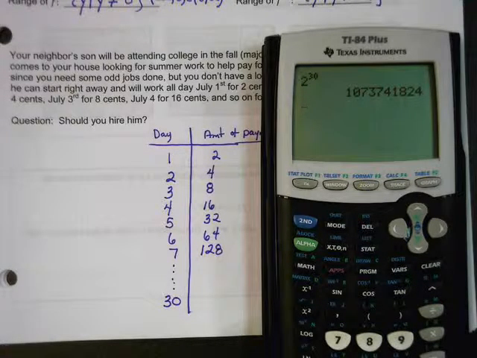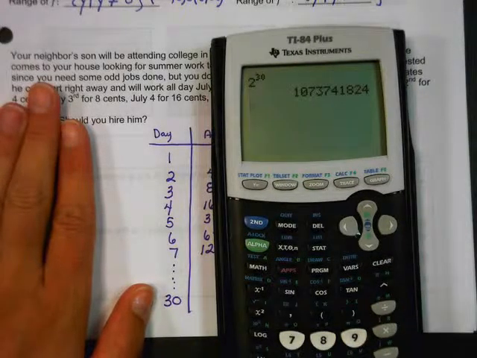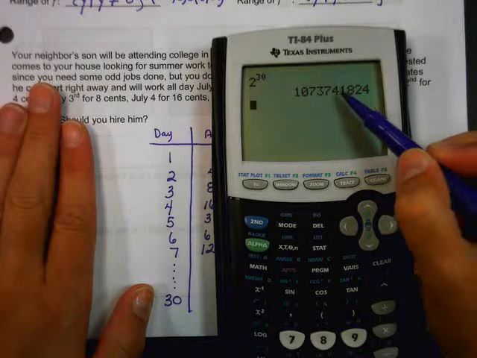Holy moly, right? Oh my God. We hopefully will have figured this out. He is a sneaky person, isn't he? Now keep in mind, that's in pennies, but it's still really big, right? So what is it? It's 1, 2, 3.